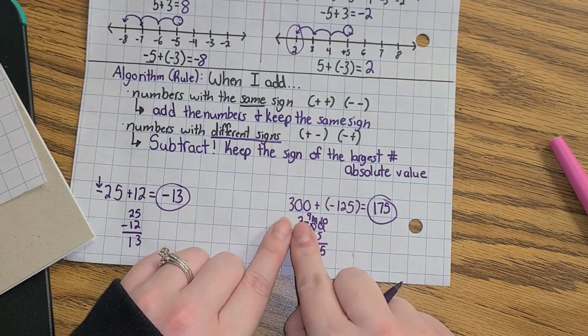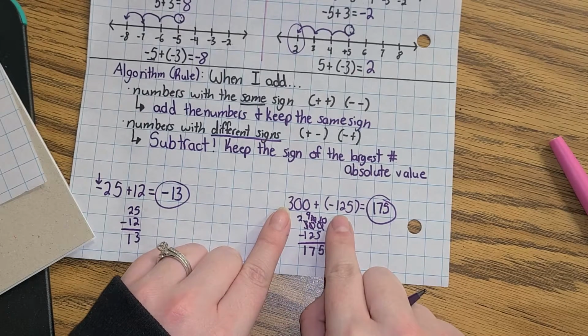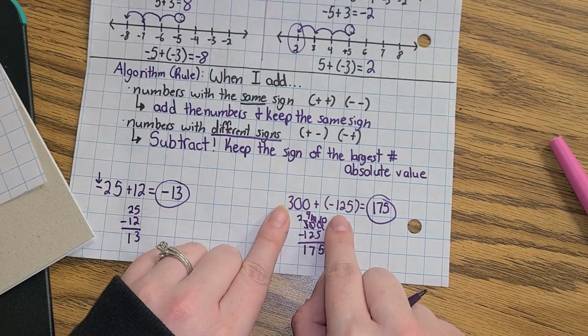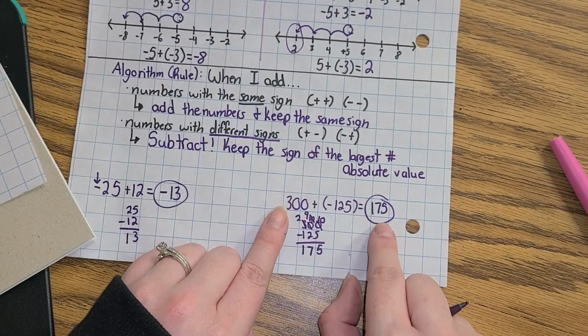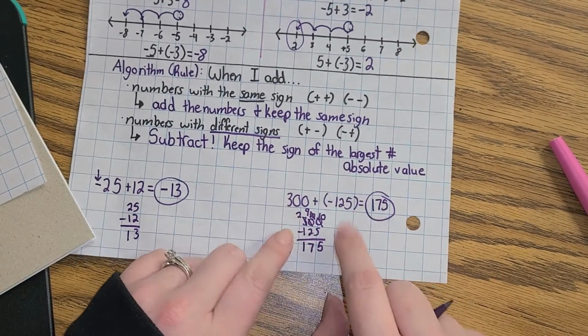Because even if I started at 300, I paid somebody 125 bucks, so I lost it, I'd still be in the positive. I'd still have money left. Okay?